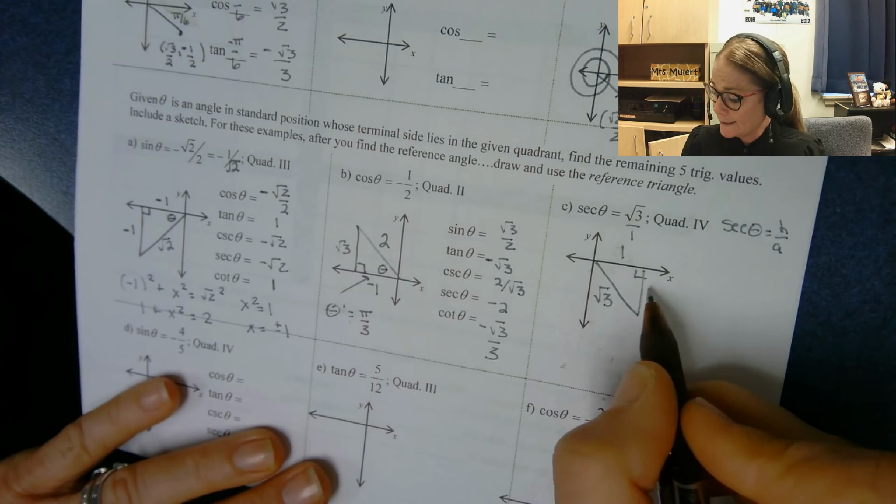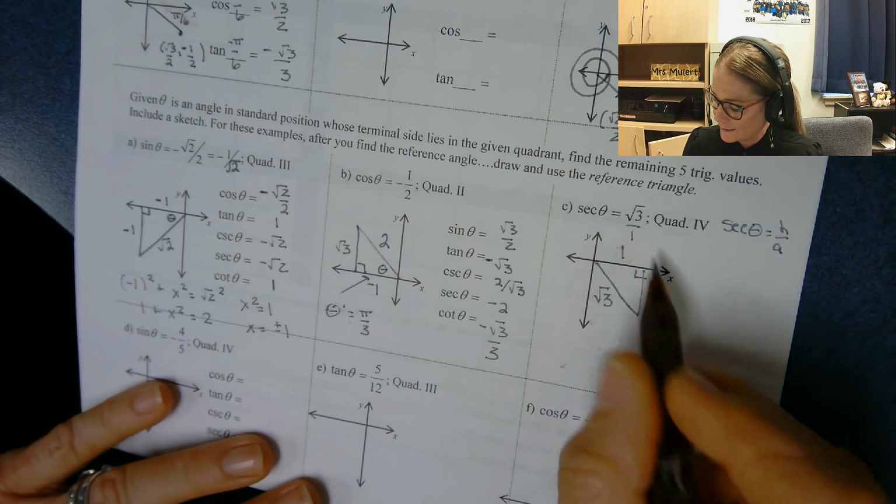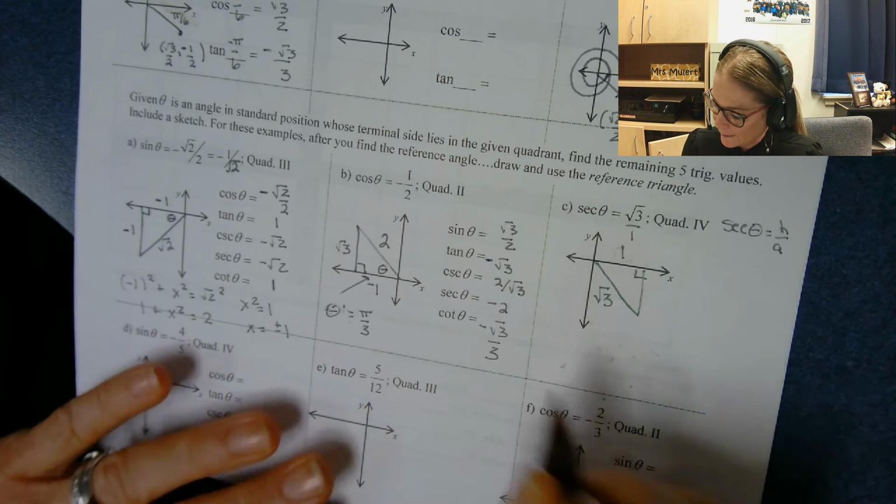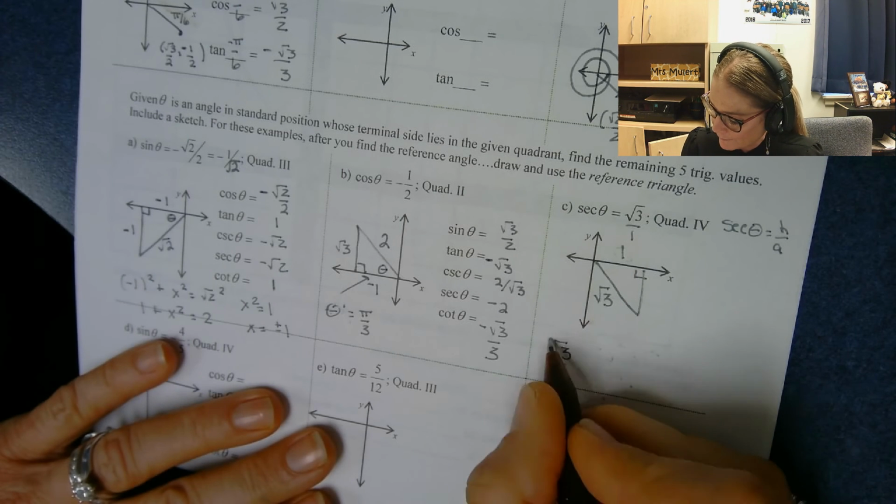Okay, better. Still don't want to put 2 here because that's not how it works. It still could have tricked me. I wanted to put a 2 here, but in order for this to work, a 2 has to be in the hypotenuse. So I do have to use the Pythag.